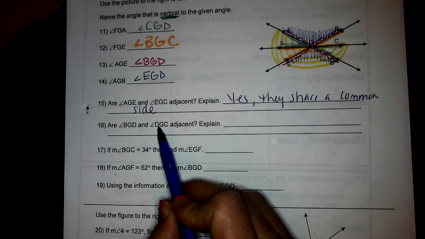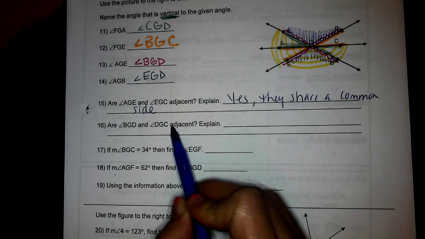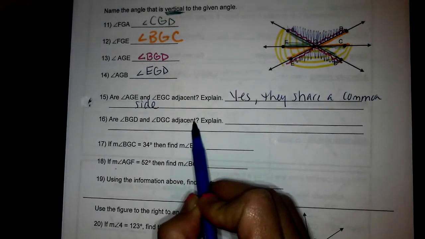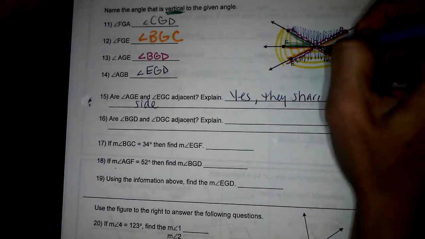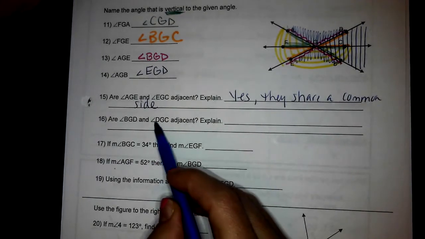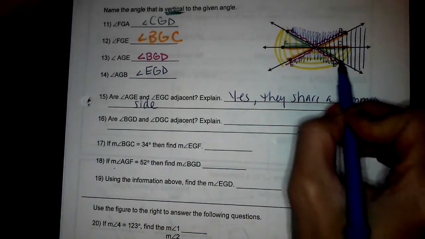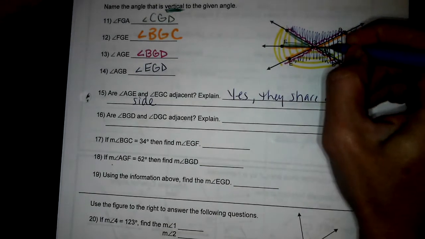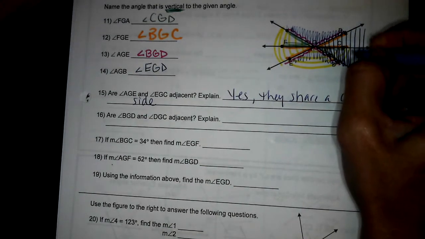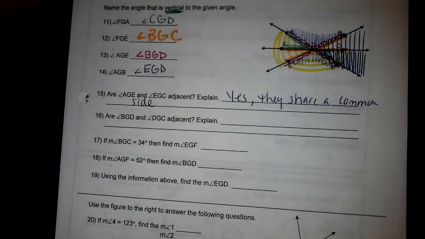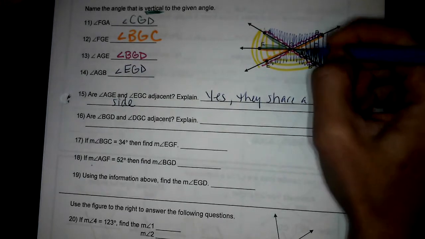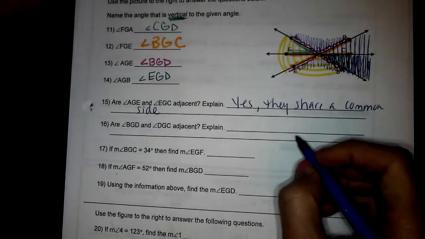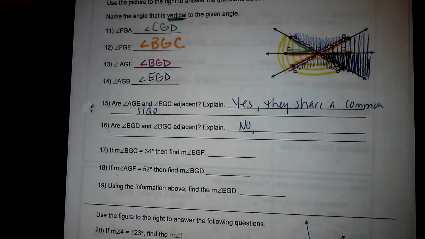BGD and DGC, are those adjacent? Are those sitting next to each other? So I'm going to look at BGD. So from B to G to D, okay? So that's this angle here, BGD. And now I have DGC, from D to G to C. So that's like this one that's sitting then on the inside here. So now it's asking, are these two adjacent? This angle here within then this larger angle here. And in this case, I'm going to have to say no, they're not adjacent.